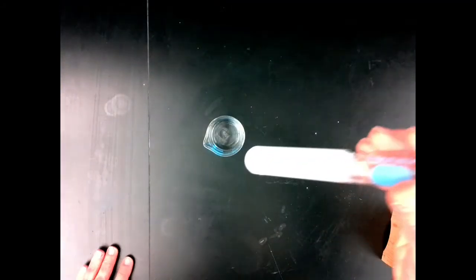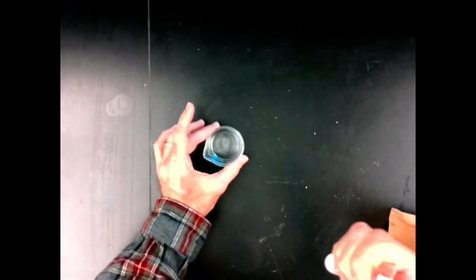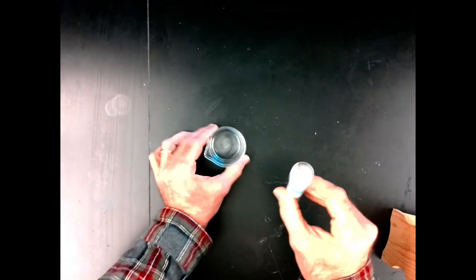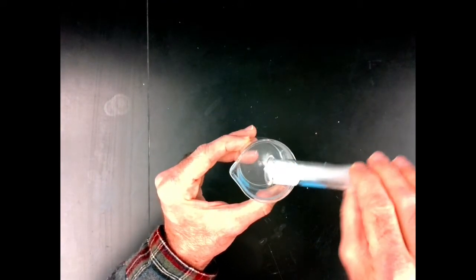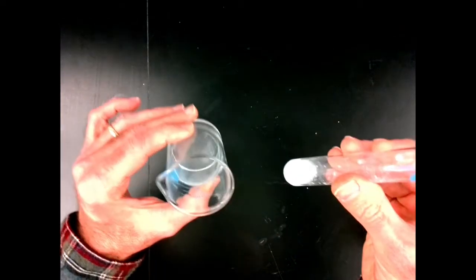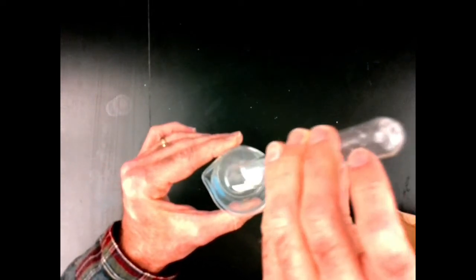Now substance D, you remember, was insoluble in water, so I'm going to shake it back up again and I'll pour it in here, because I'm sure some of that solid settled to the bottom while that test tube was sitting. And again, this is substance D with an acid. And what was insoluble, pour it all in there.